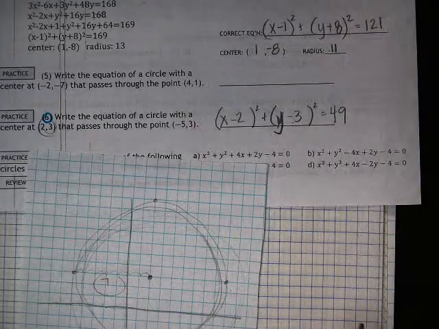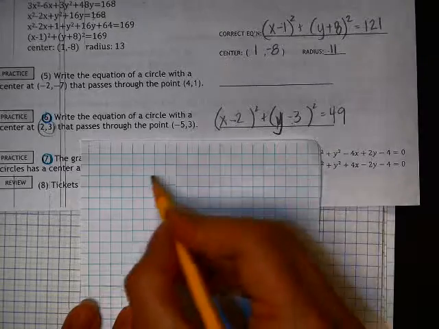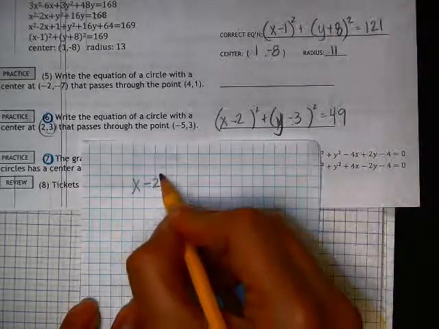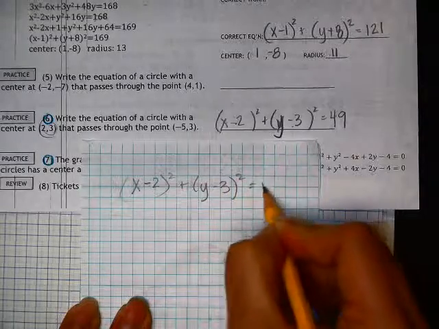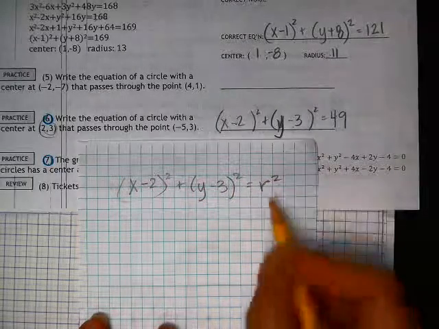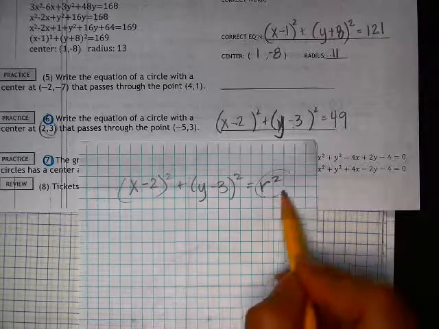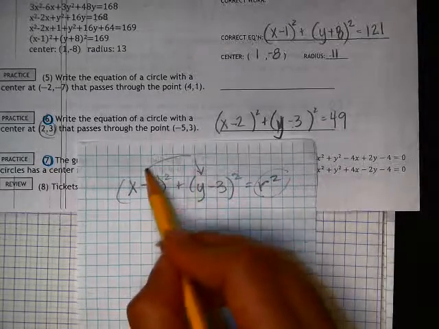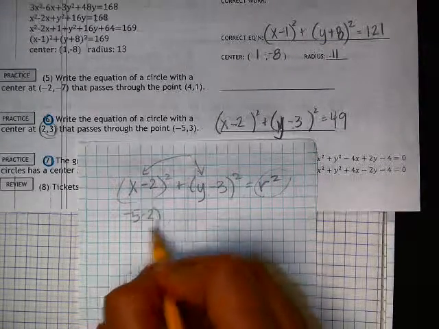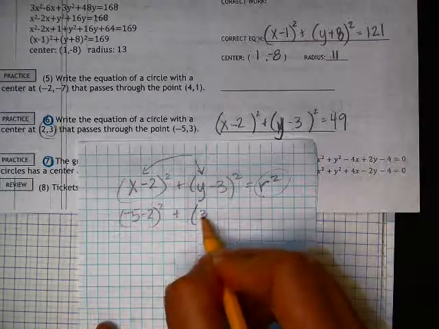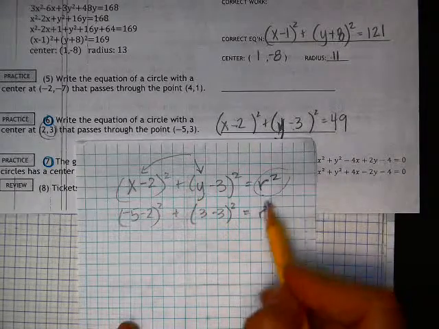Okay? Now, what I could have done is say it didn't work out that pretty, but I did know this, and I didn't know that. So say I didn't know what the radius was. What I could do if I'm looking for a variable and I have other things to plug in, in other words, a -5 and a 3. Did you catch that? So I'm looking for a number.